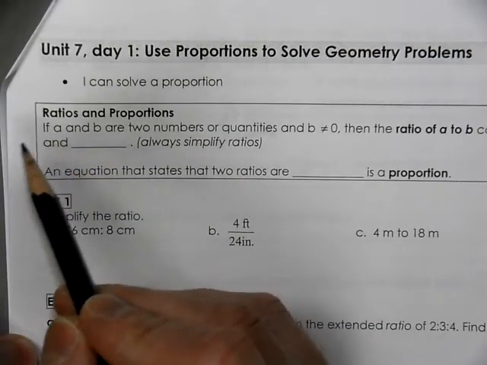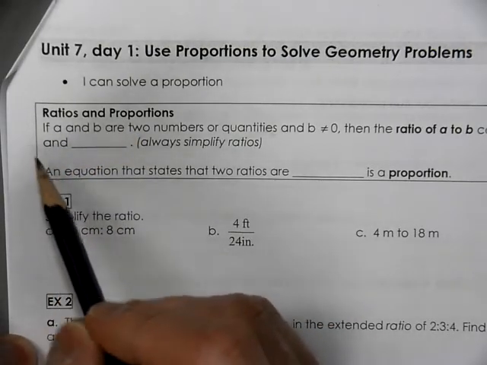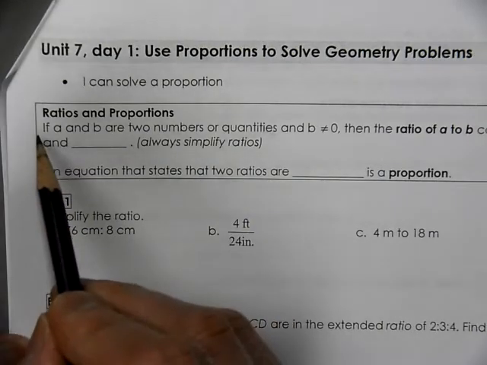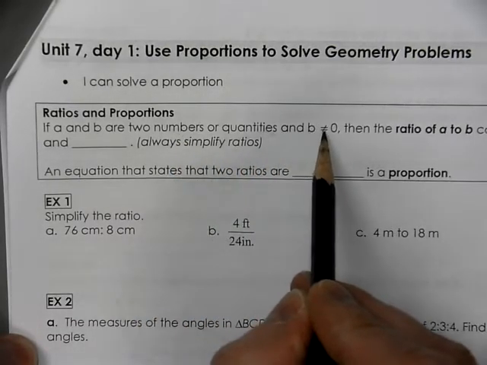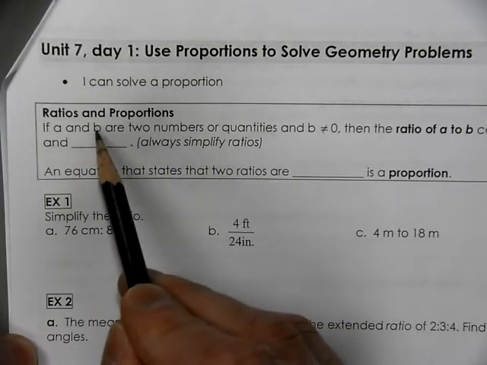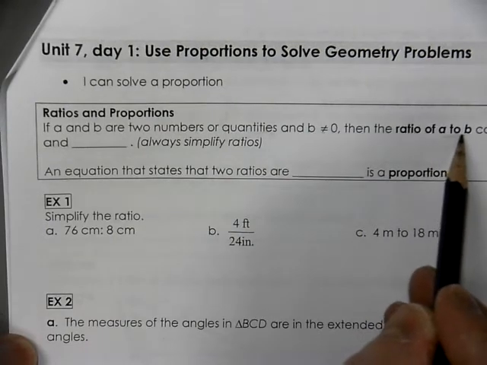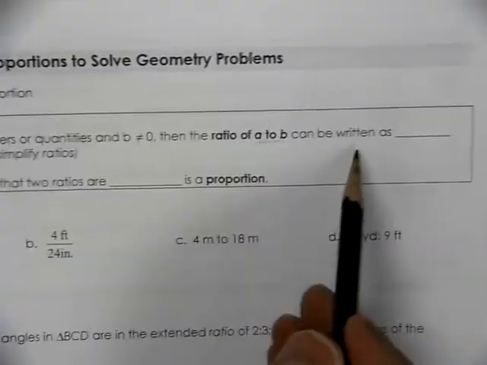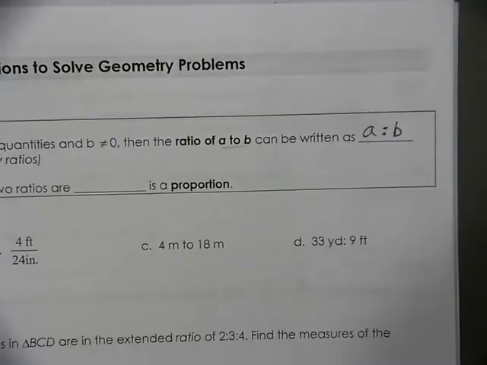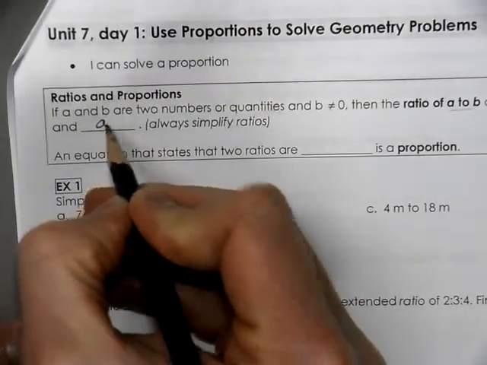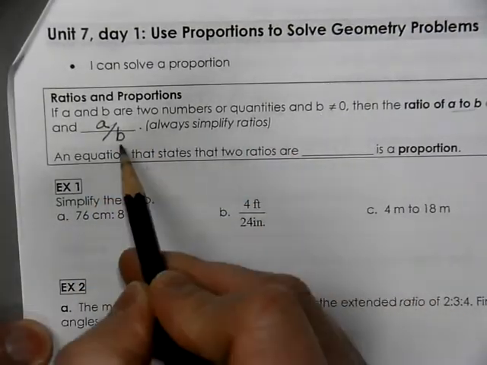You have solved ratios for several different years in the past, perhaps back in elementary, definitely middle school and Algebra 1, and here again in geometry. If A and B are two numbers or quantities, and B can't be 0, because you can't have a denominator of 0, then the ratio of A to B, that's one way it can be written, as A to B with a colon. It can also, the most commonly, be written as a fraction, and that's the hint that the denominator can't be 0.